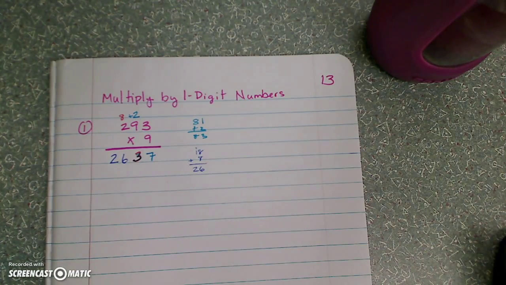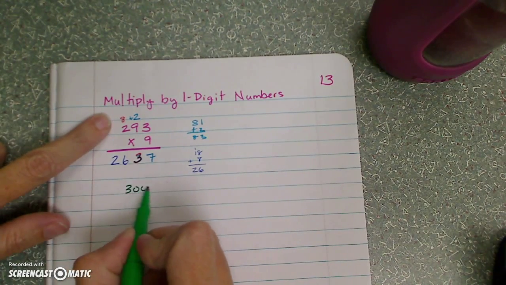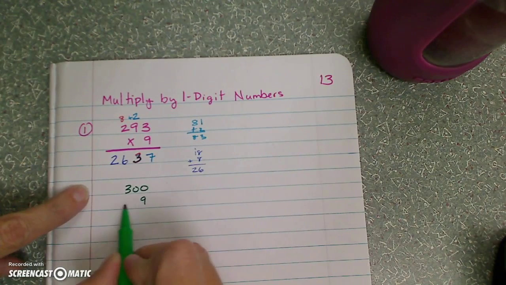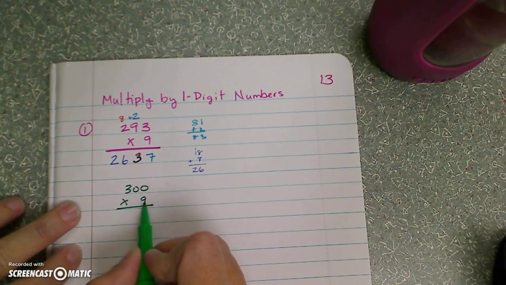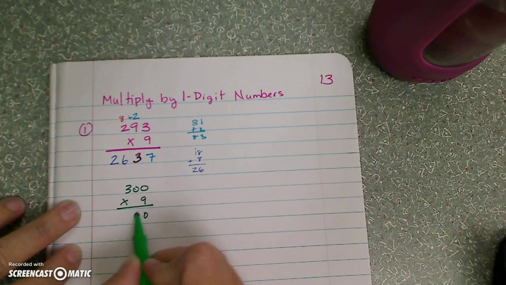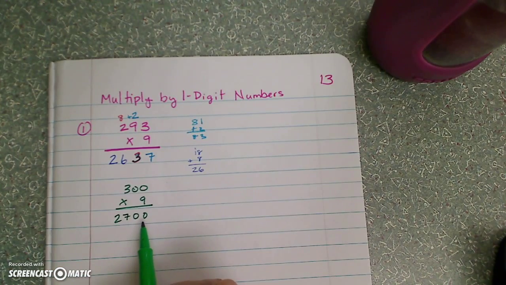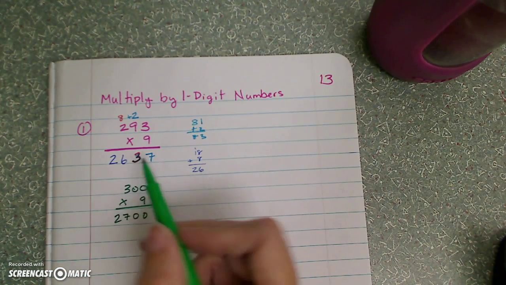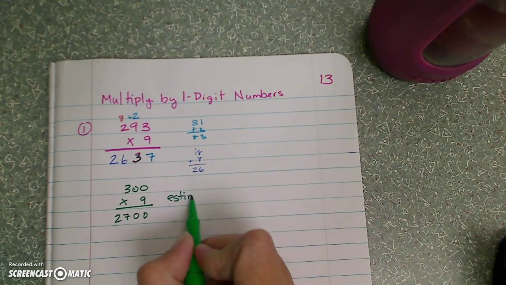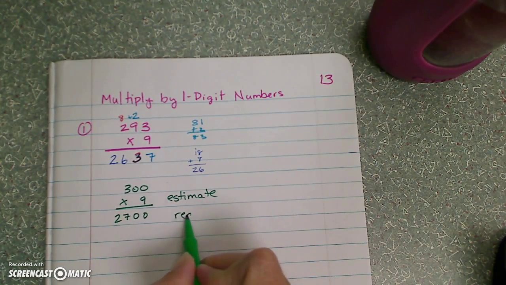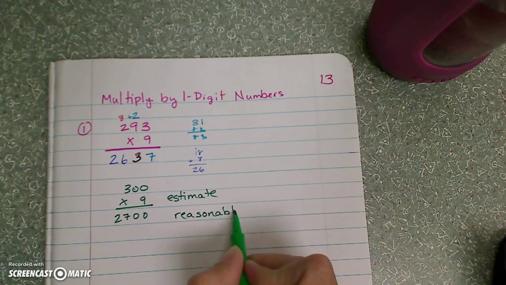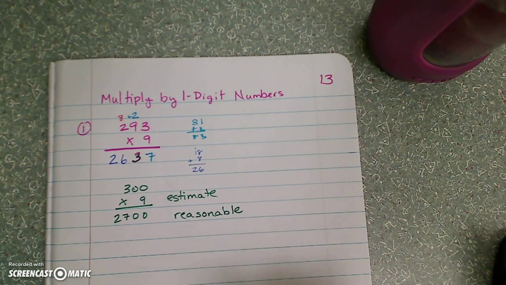Now I could estimate this and see if that would actually make sense. 293 is about 300. And then I'll just keep the 9 because that's easy to multiply by. So 9 times 0 is 0, 9 times 0 is 0, 9 times 3 is 27, and it's 2,700. Is that reasonable? Yes. This estimate let us know that our answer was reasonable, that it made sense, that we didn't get something way too big or way too little. They were close to each other, and it's okay.